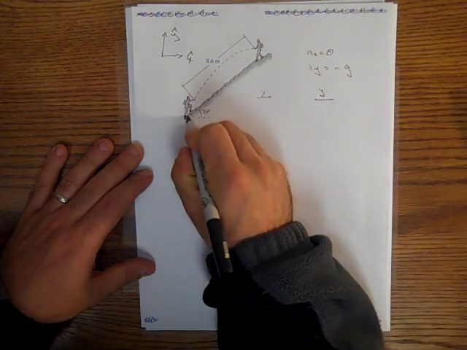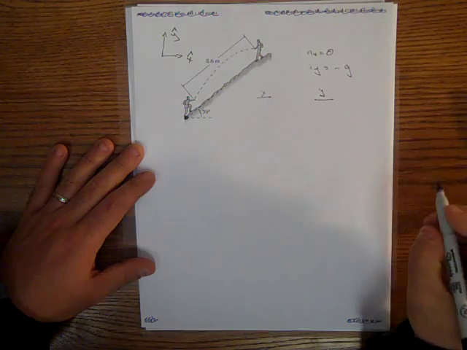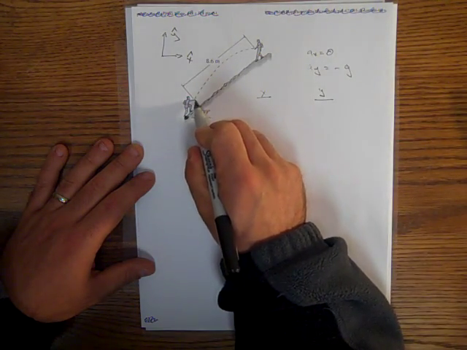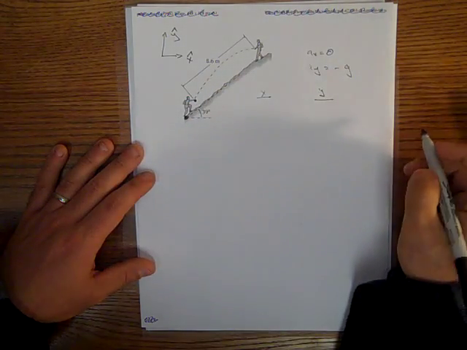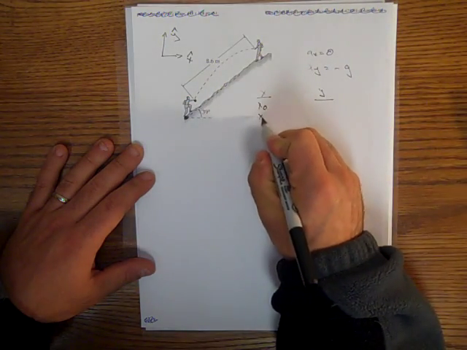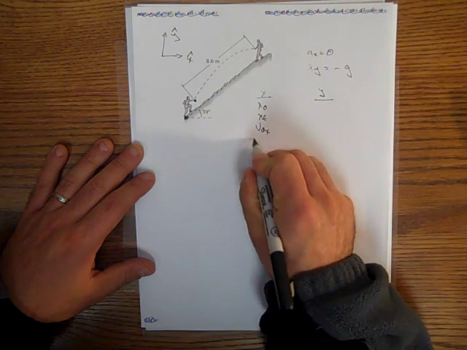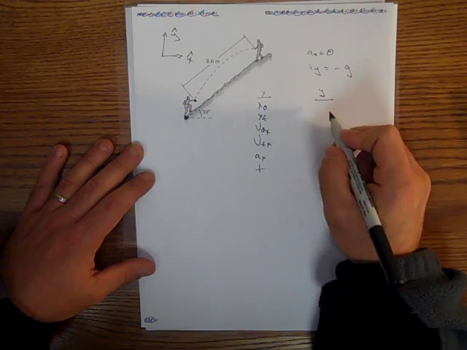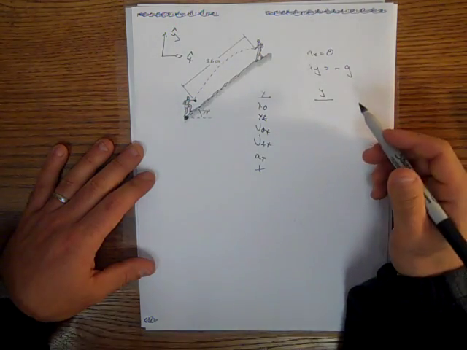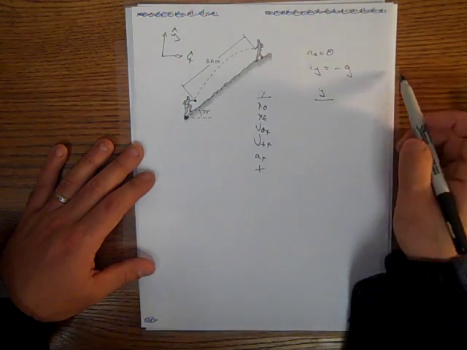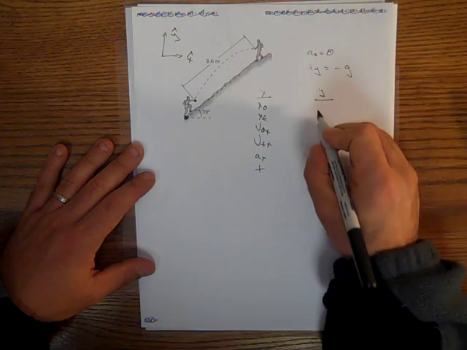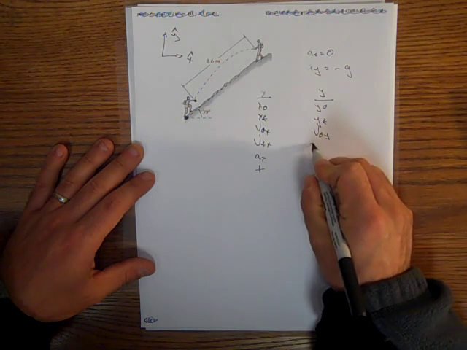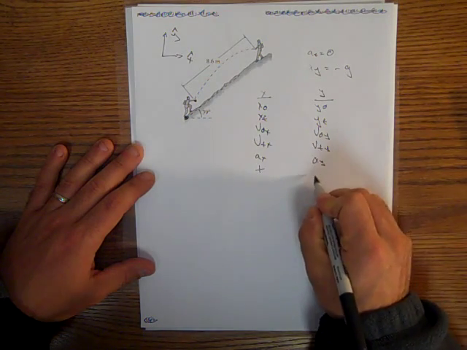I'm going to set my origin to be right at the base here. Well, I guess technically it's up here. It's wherever he initially lets go of the protein bar. So we've got x0, x final, v0x, v final x, ax, and t. The initial point is right when it leaves his hand, and the final one is right after his friend catches it. All right. y0, y final, v0y, v final y, ay, and t.